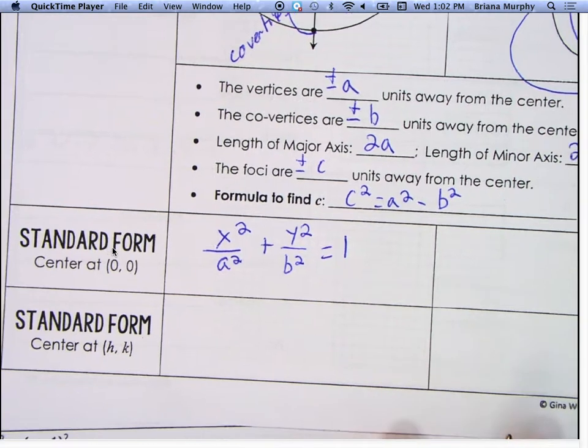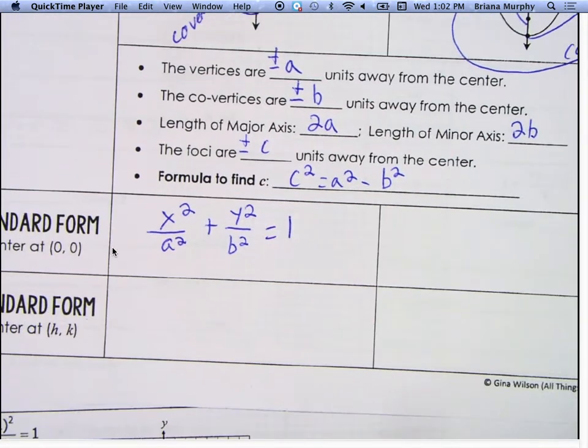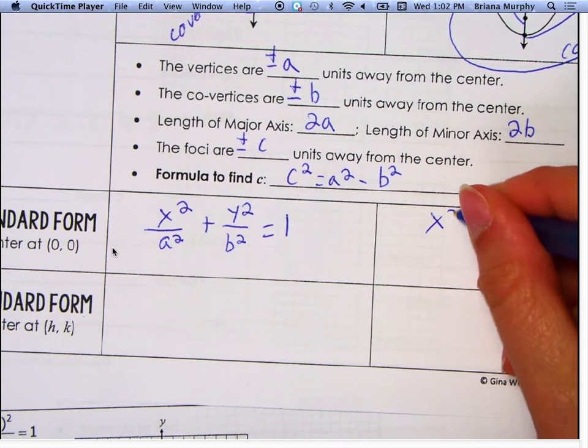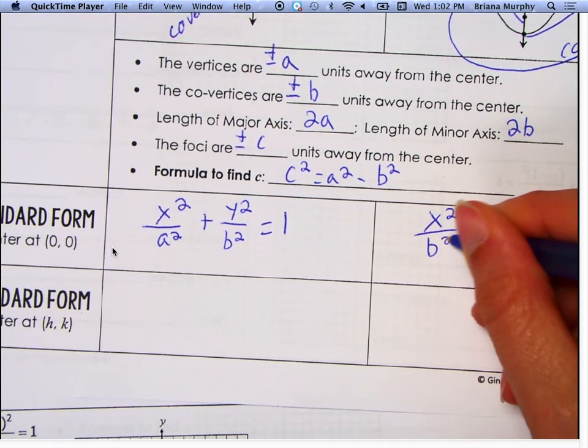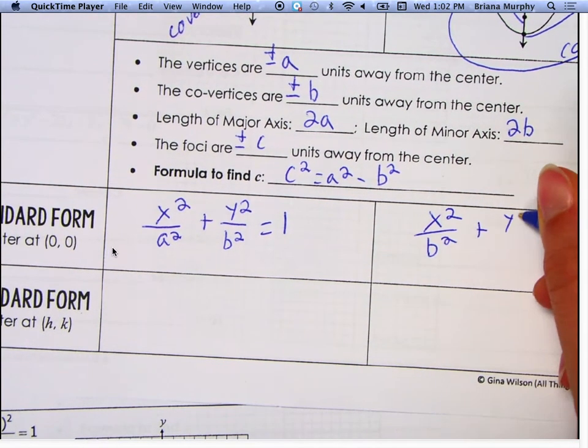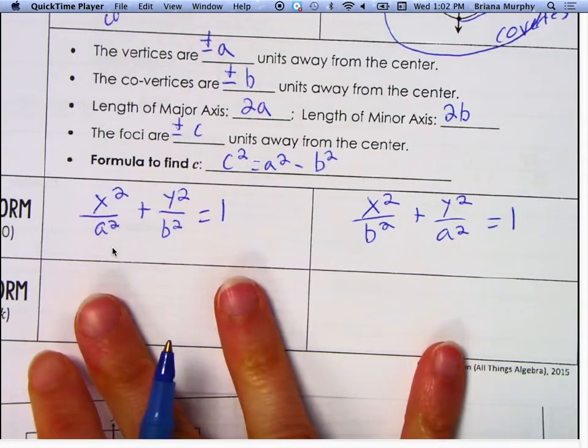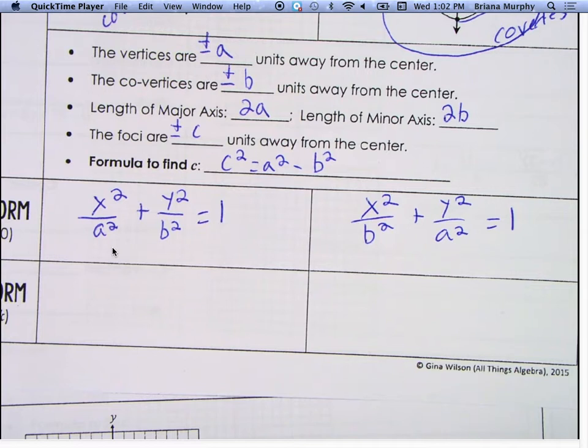Okay? Now I'm going to change this, and you're going to tell me why I would ever do this. x squared over b squared plus y squared over a squared equals 1. Why do you think I would change this? They're both correct.